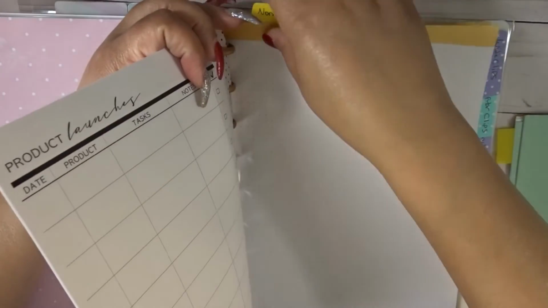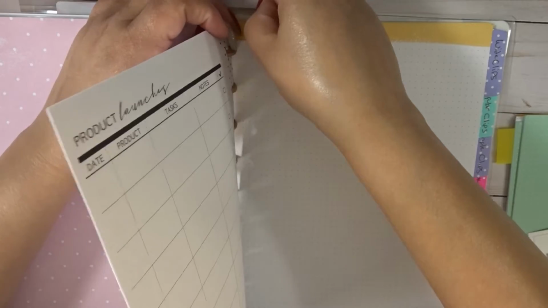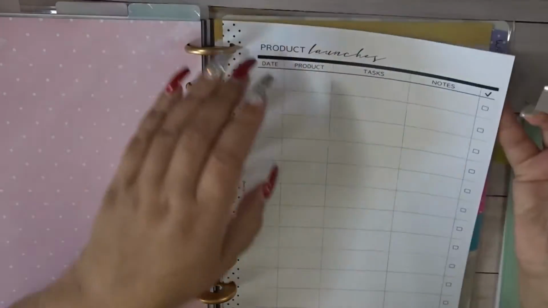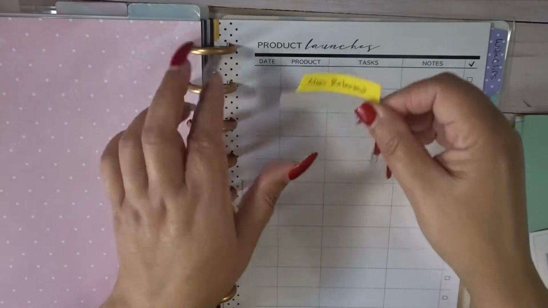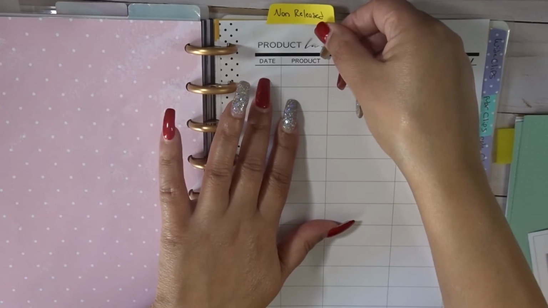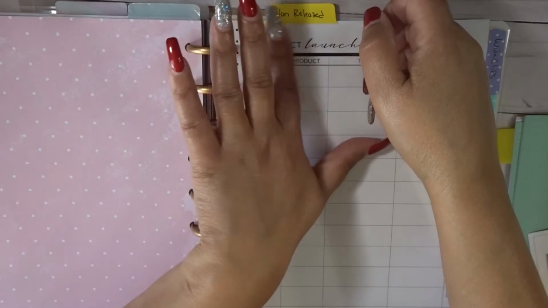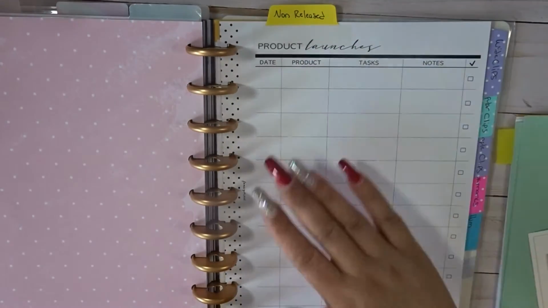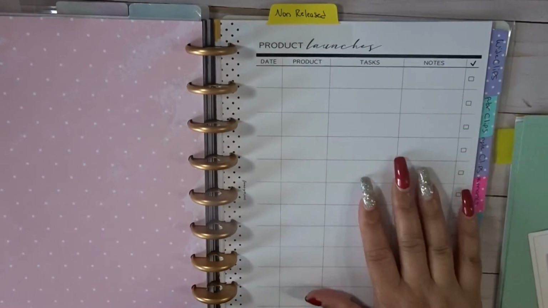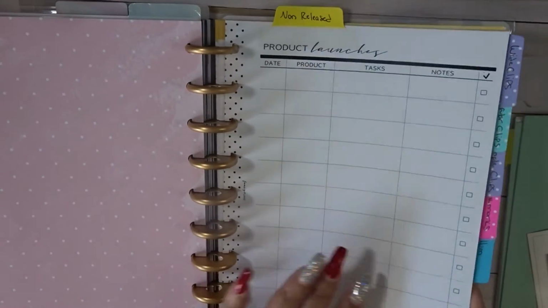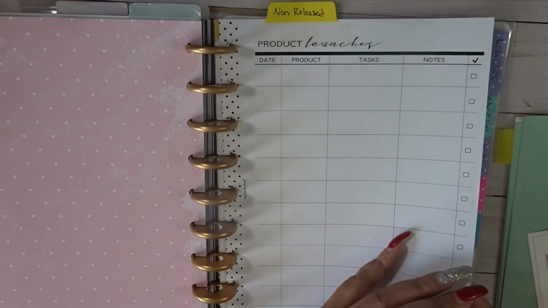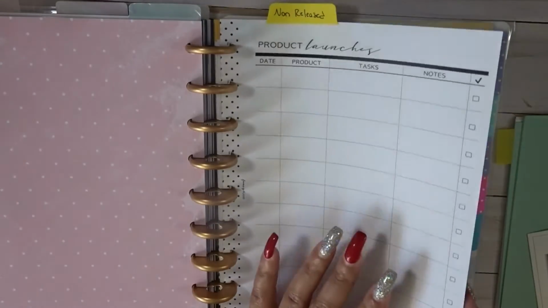And then I'm just going to remove this tab, because I may do another one that said released and then non-released, but for now I'm just going to leave this as non-released. And I already made a list that I'm going to go ahead and incorporate in here. So that's where I want that. That's my other insert that I purchased, and it's just front and back.